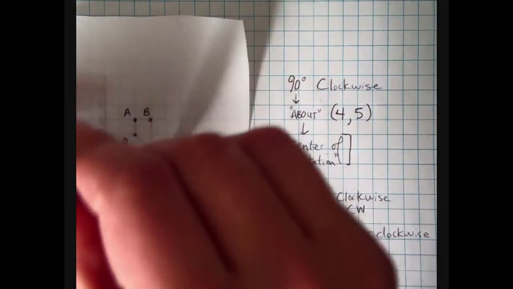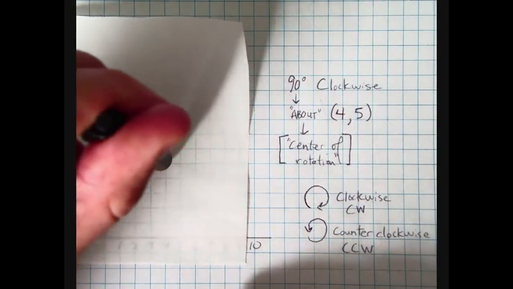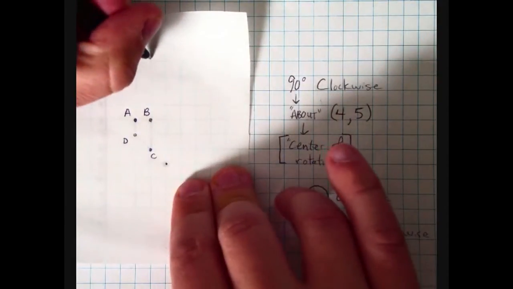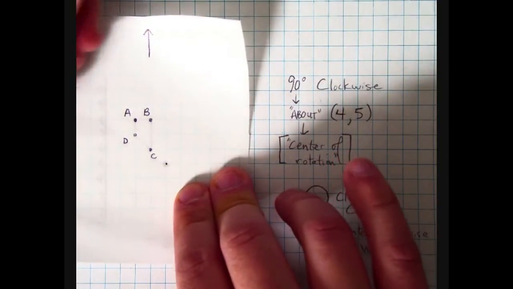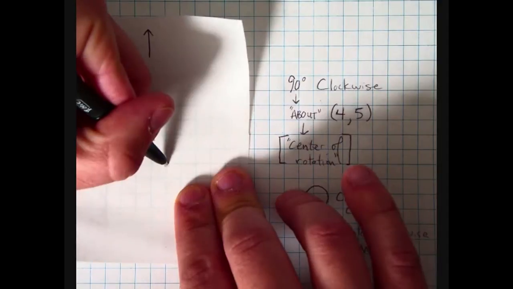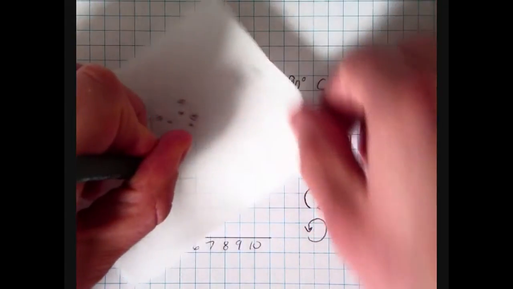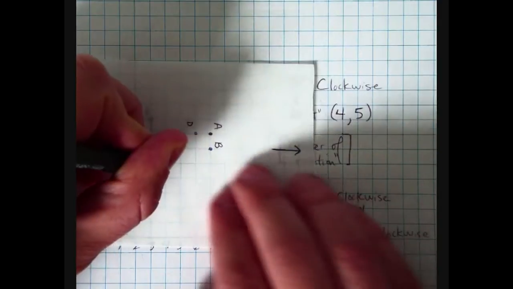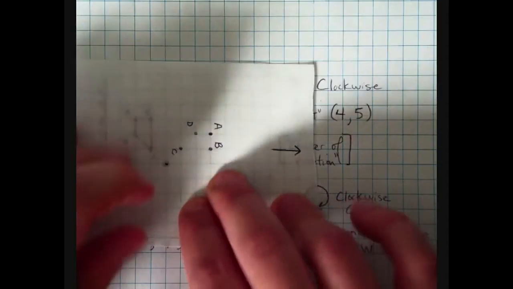And then I'm going to rotate my tracing paper 90 degrees. Now if this helps, you can also put an arrow pointing straight up on your sheet. Okay, that would be 12 o'clock right now. We want to rotate it so it would be pointing at 3 o'clock, because that would be 90 degrees clockwise. So I'm going to twist this paper so that my arrow is pointing directly horizontally, and we see our new points. This is where the rotation would end up.